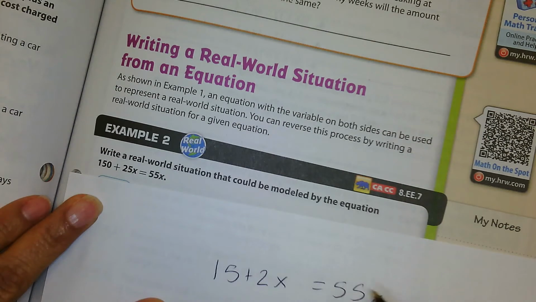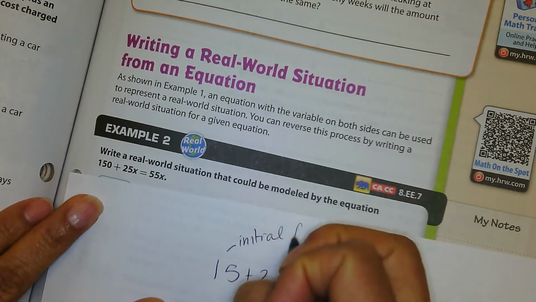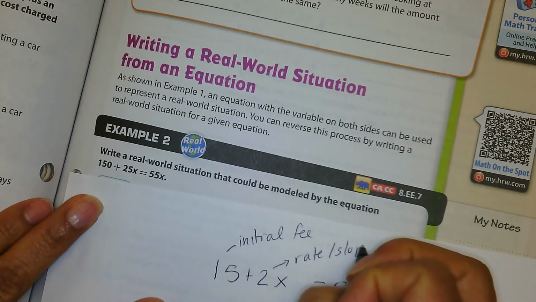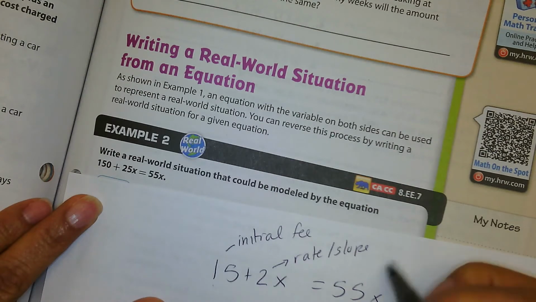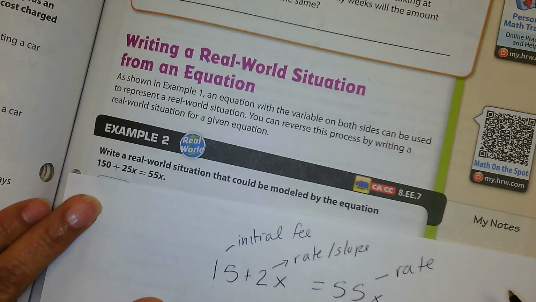Remember, y equals mx plus b. This is the initial fee, and this is the rate, because that's the same thing as the slope next to the x. This is a, what is it? Non-proportional. But this one is proportional. This one only gives you the rate. So, what can we talk about the rate about?